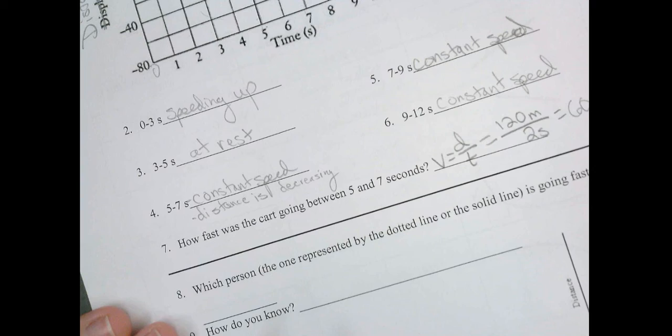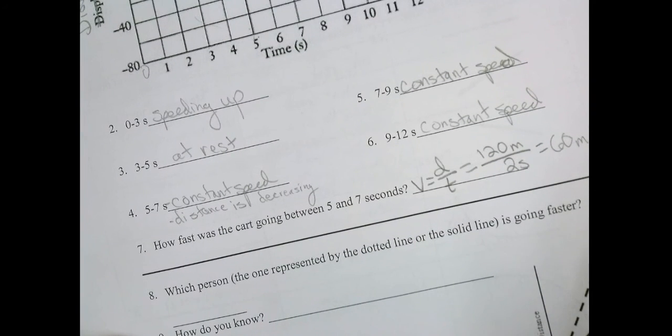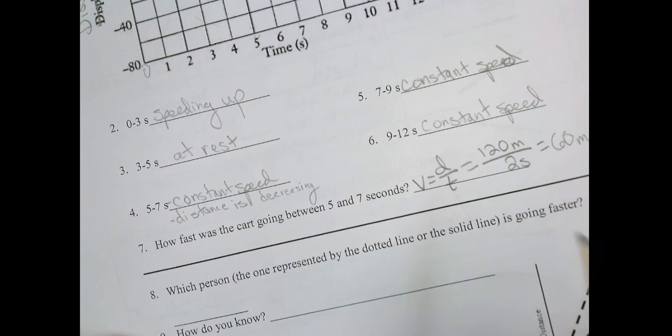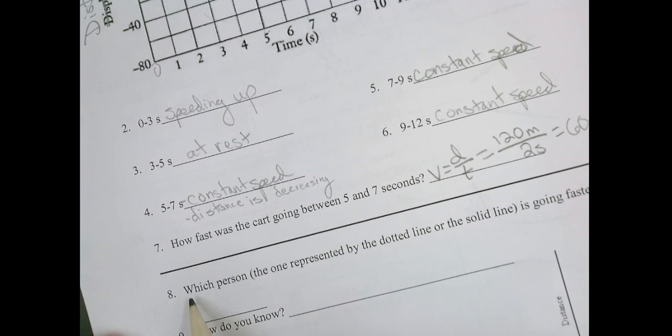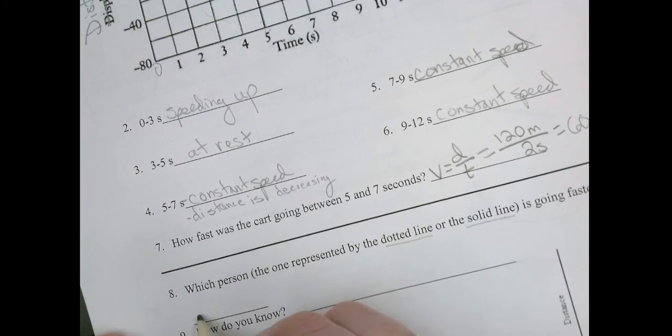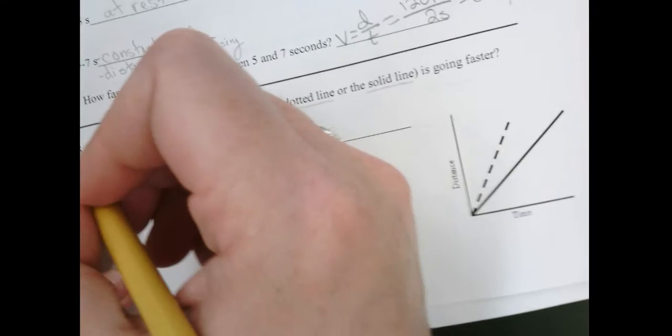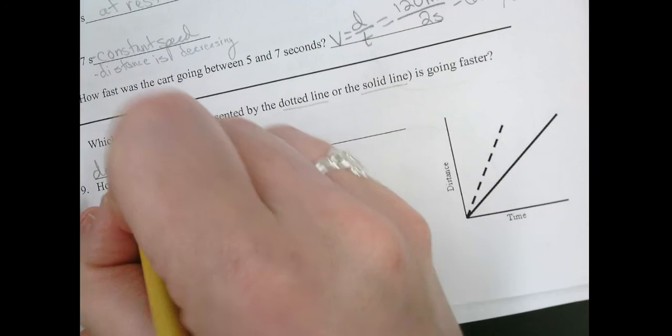Last but not least, we need to understand how the steepness of a line demonstrates how fast something was going. So number 8 asks which person, the one represented by the dotted line or the solid line, is going faster. And we're going to say it's the dotted line. So we're looking here.